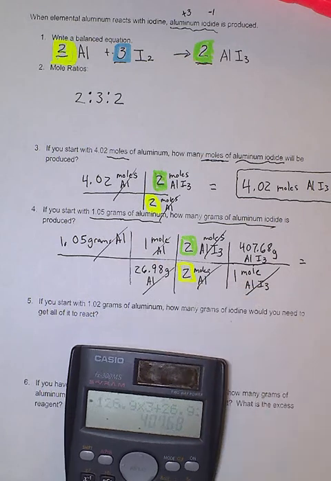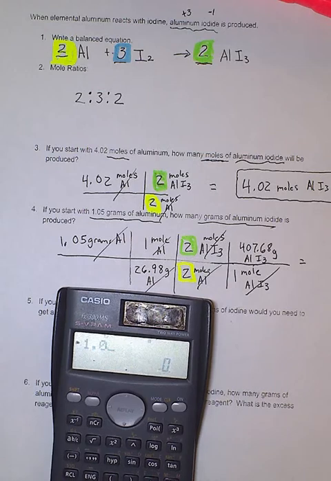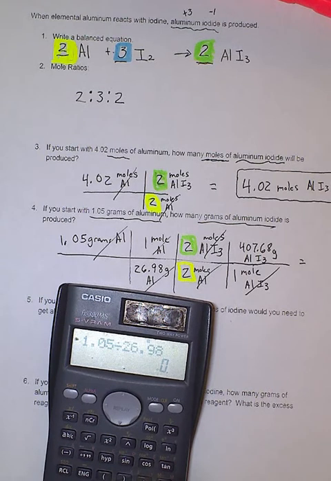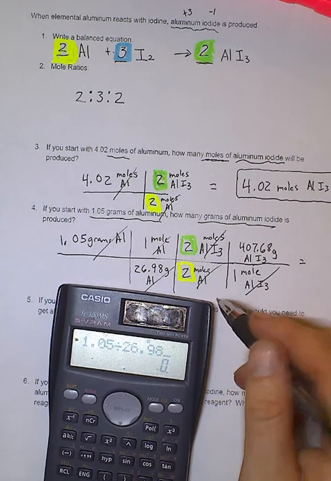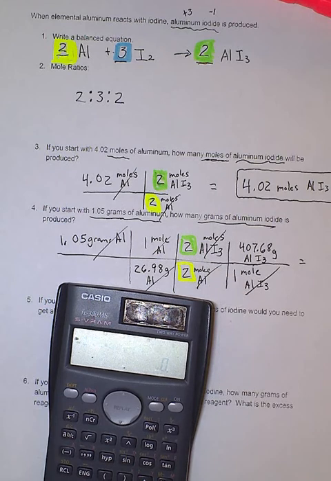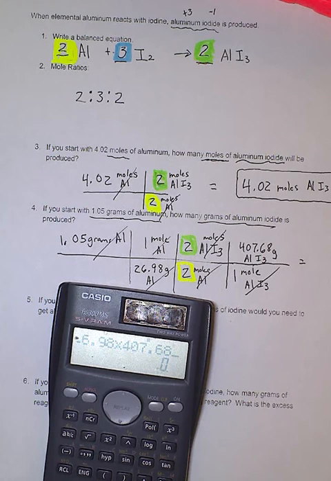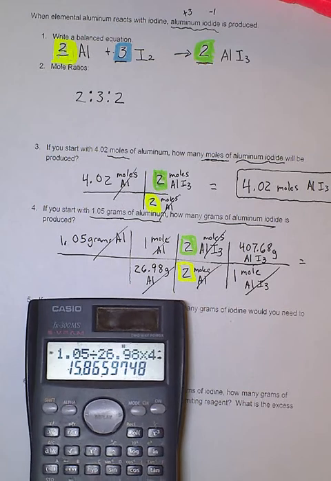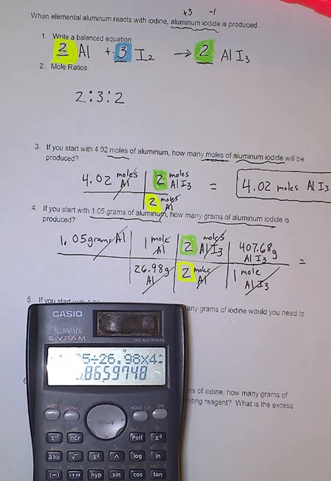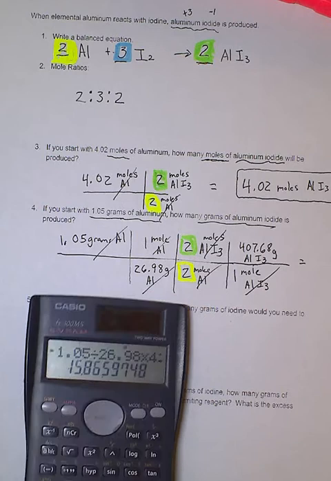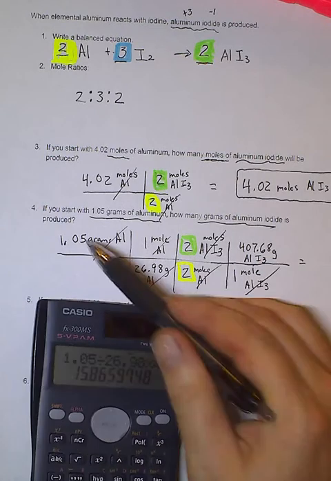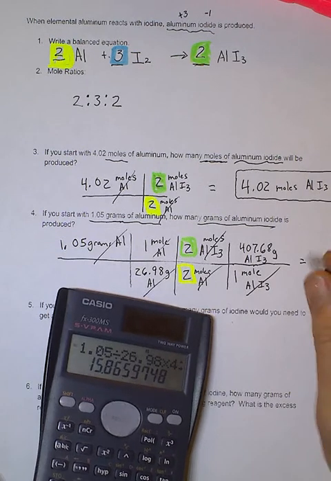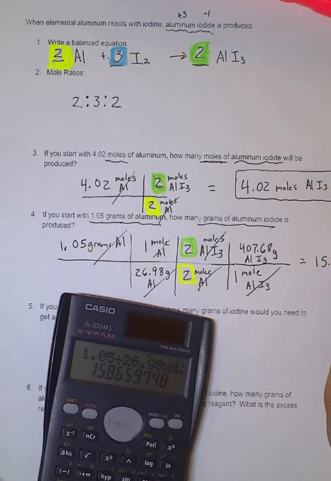So let's type this all in here. 1.05 divided by 26.98 times 2 divided by 2, that'll give us the same thing. And then multiply by 407.68. All right, if we start off with 1.05 grams of aluminum, we should end up with 15.86 grams. Now the molar mass is 2 digits, and when we get our answer here, we round to 1, so we'll just say 15.9. We should have 15.9 grams.